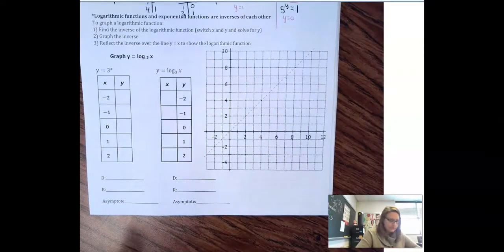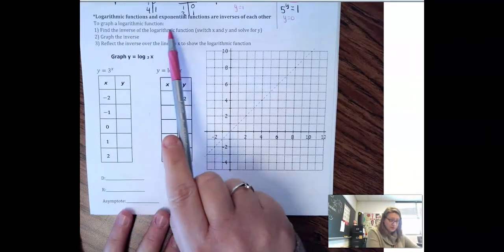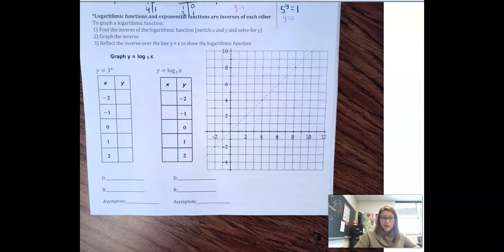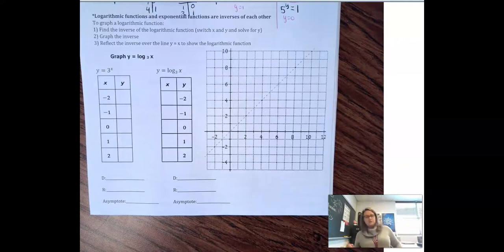So the process for doing this, to graph a log function, you find the inverse of the log function. To find the inverse, I don't know if we've practiced this year, so I'm going to practice this in this question. What we do to find an inverse is you switch x and y in your original function, and then you get the algebra going to solve for y or get y by itself on one side. We're going to graph the inverse, and then we're going to reflect it over the line y equals x. That's the general process for any inverse, but today we're specifically going to talk with logs and exponentials. Okay, so here's how we do this.